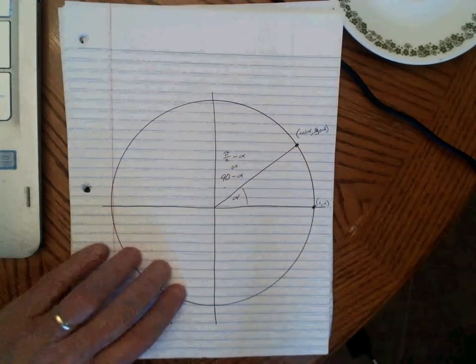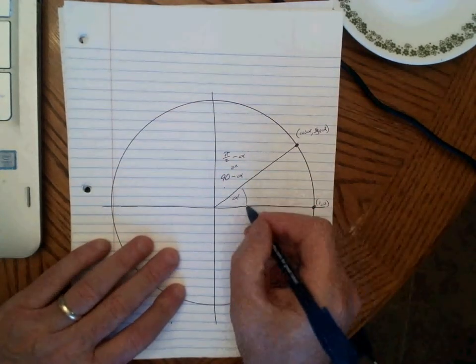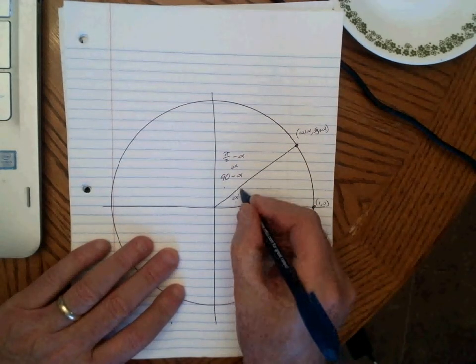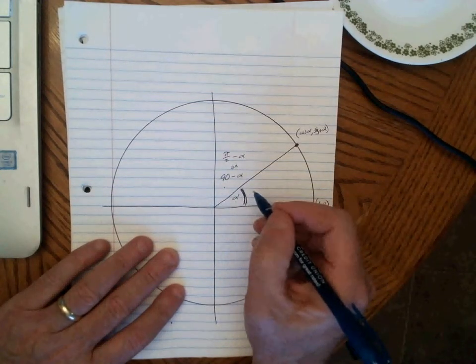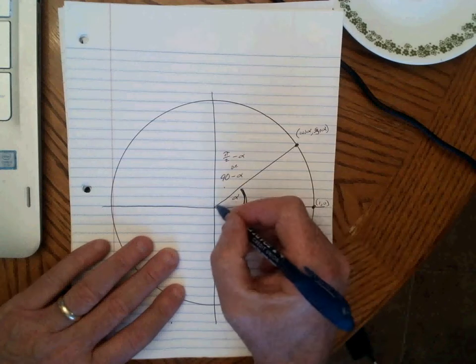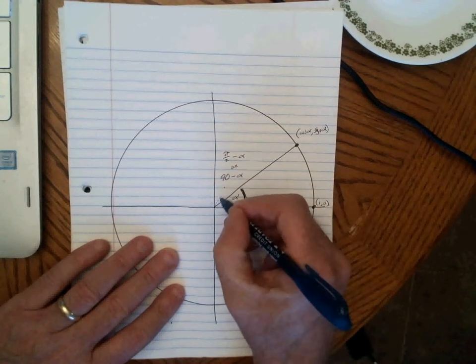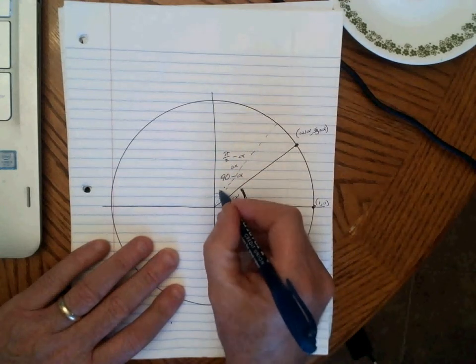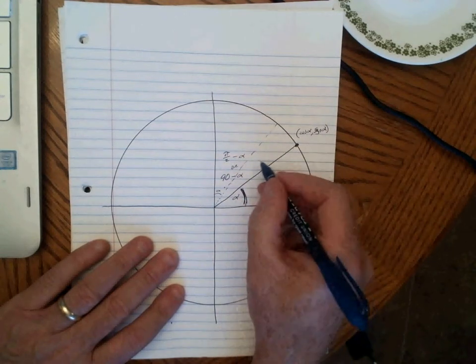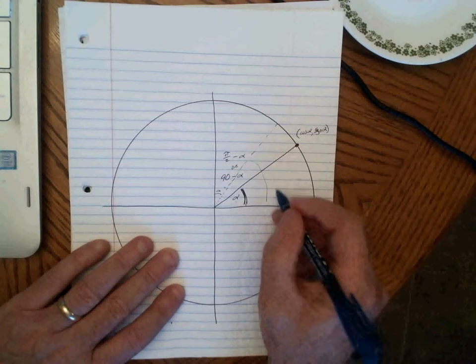If this angle is alpha, and this is 90 minus alpha, if we moved alpha to where this angle was alpha, then now this angle becomes 90 minus alpha.